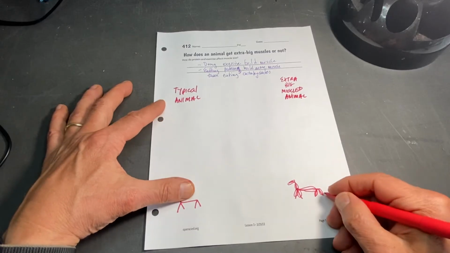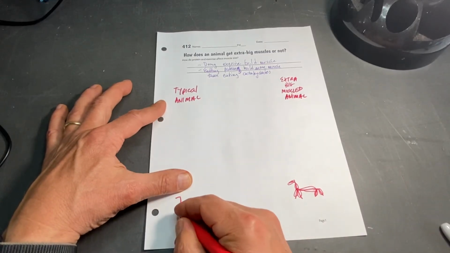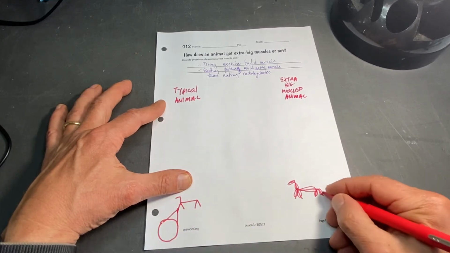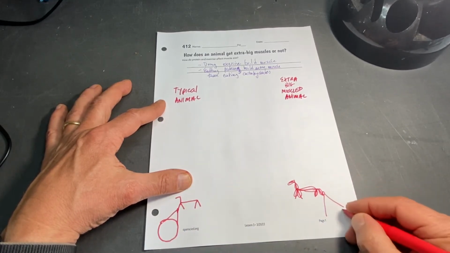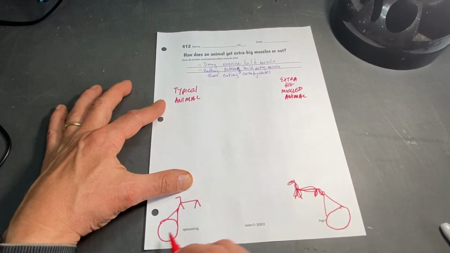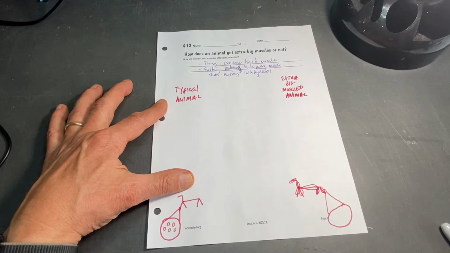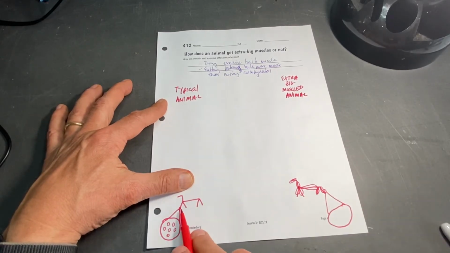And what we know is that if we zoom in over here and draw ourselves a little microscope view of the muscles, we'd know that in this one we have maybe 7 small muscle cells, and that's what a normal muscle cell might look like.